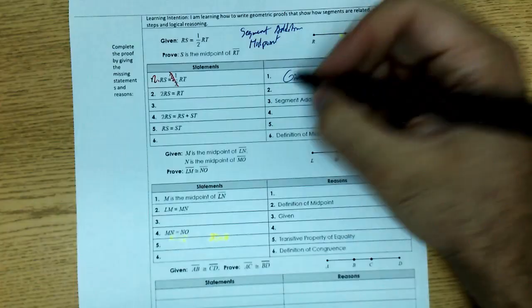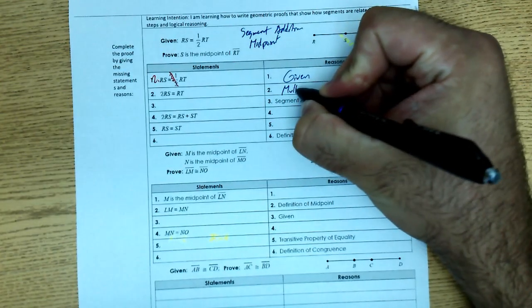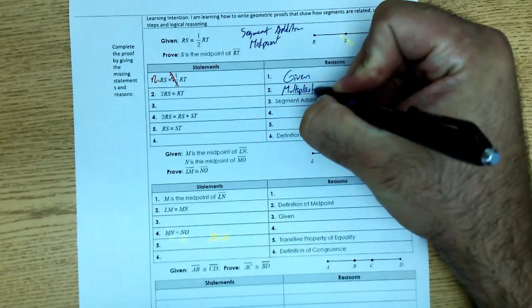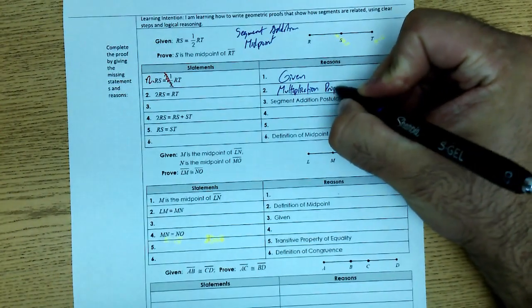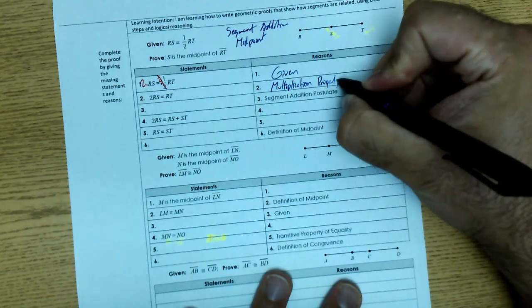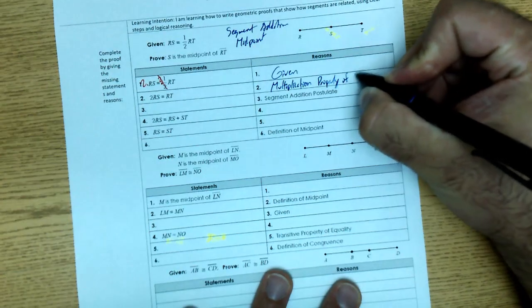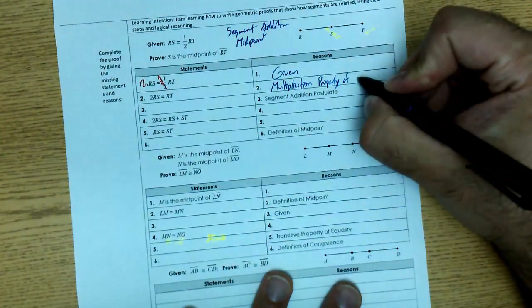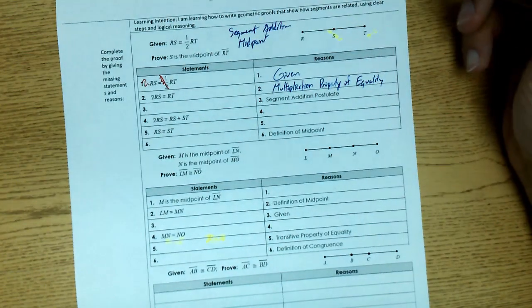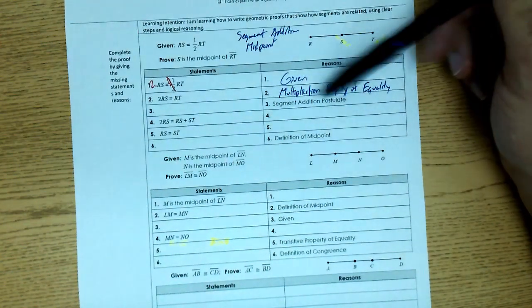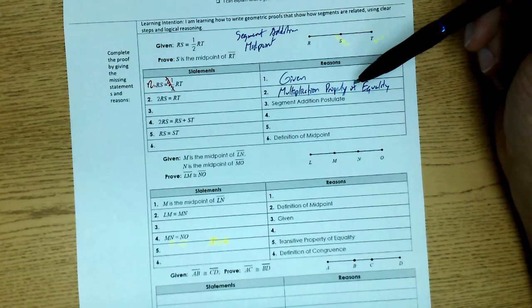So multiplication property. If you want to be extremely correct, it's the multiplication property of, is it an equal sign or congruence? Equality.